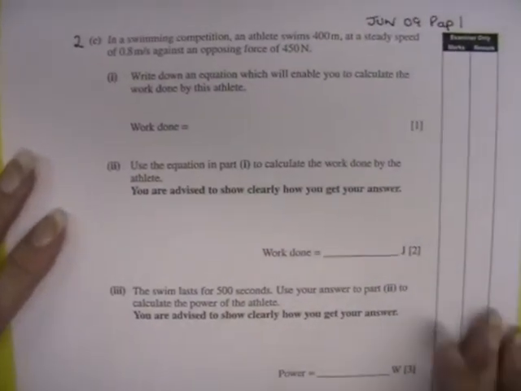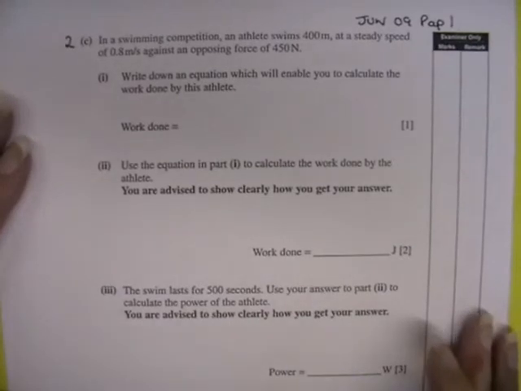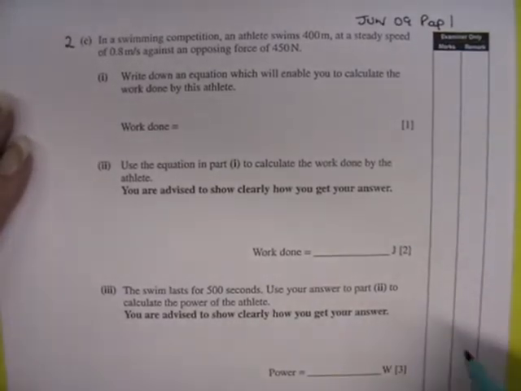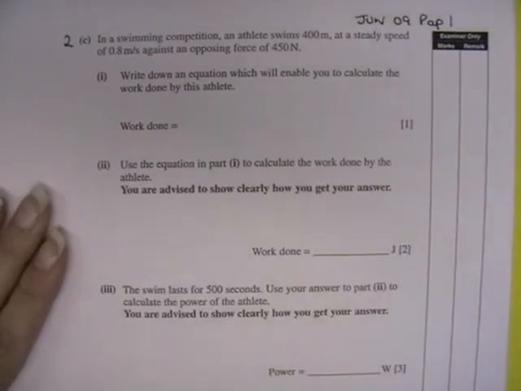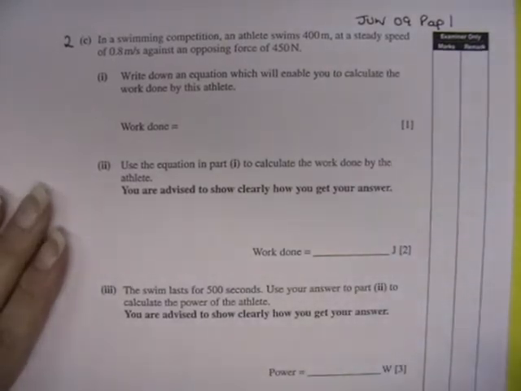Question 09, paper 1, had a second question on energy, and this one focuses mainly on work done. In a swimming competition, an athlete swims 400 metres at a steady speed of 0.8 metres per second against an opposing force of 450 newtons.